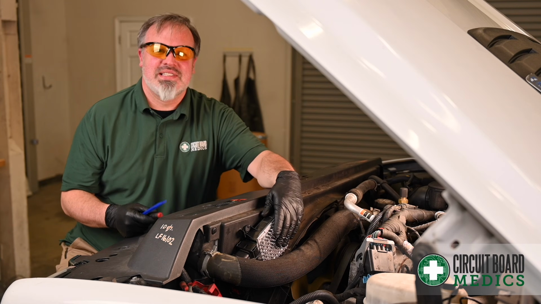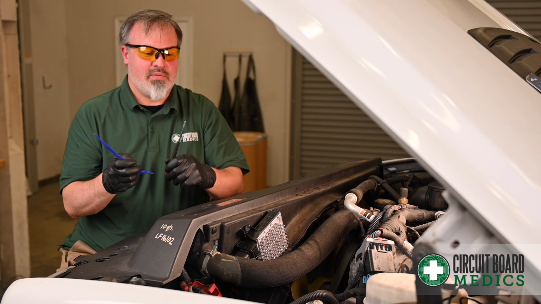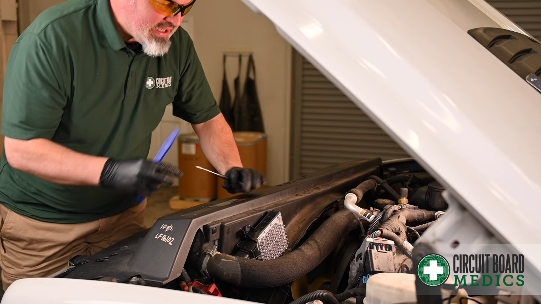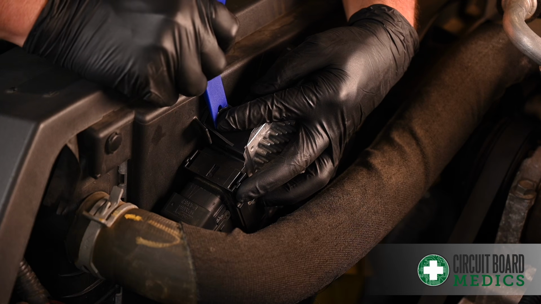Here's the location of the Allison TCM. There will be a couple tools that will be helpful to you, just a small flat-bladed screwdriver and an upholstery tool. You have a plastic fastener here. We're going to pry that out.